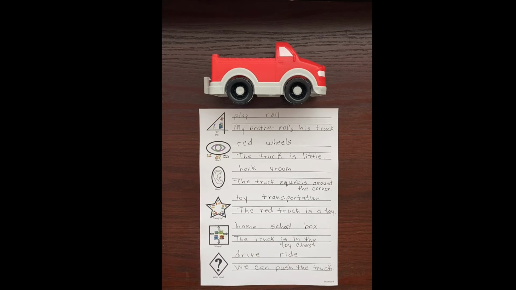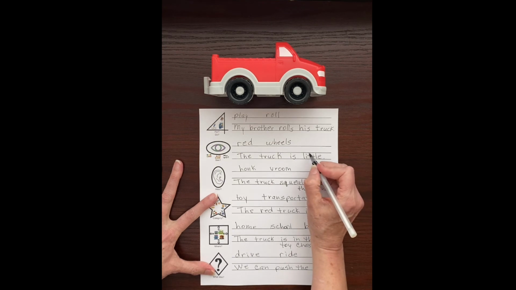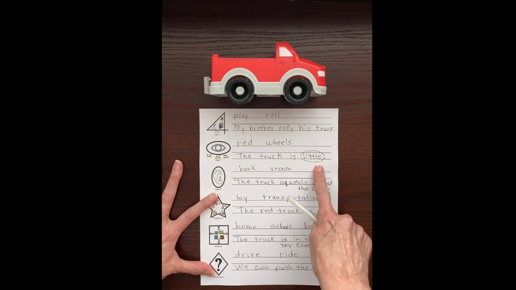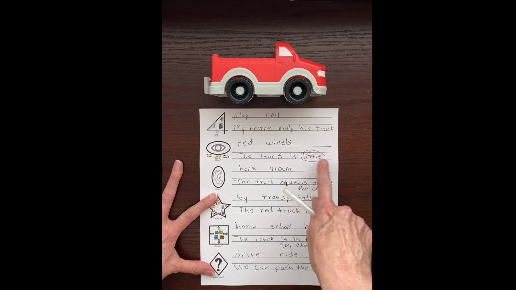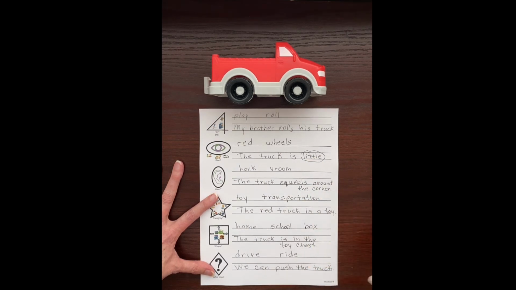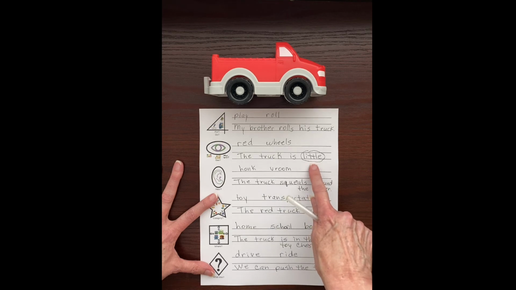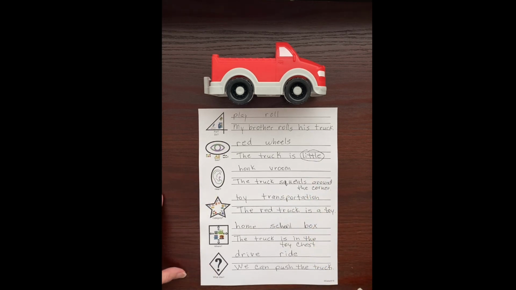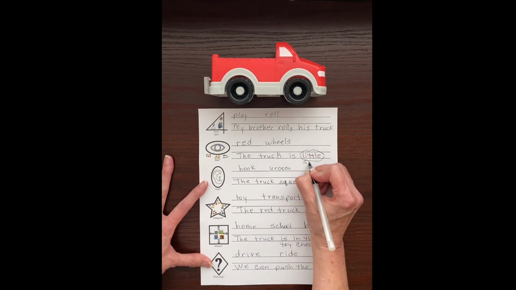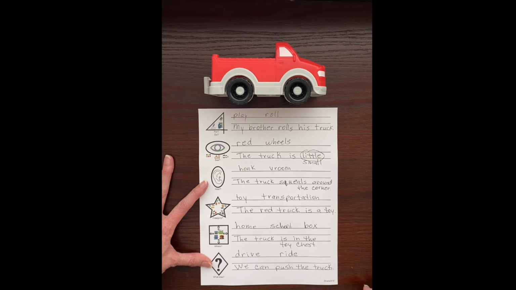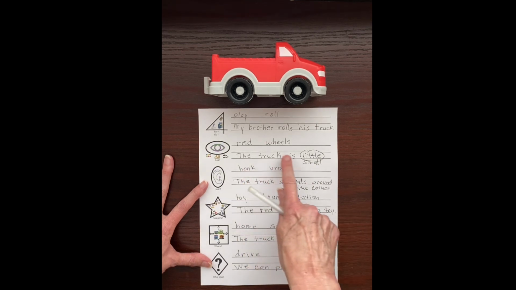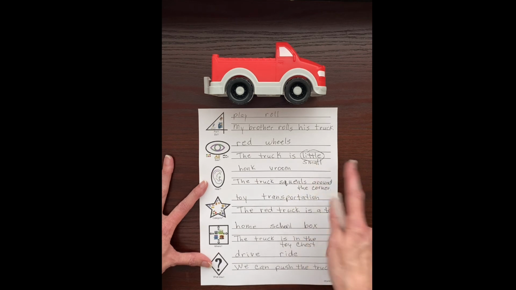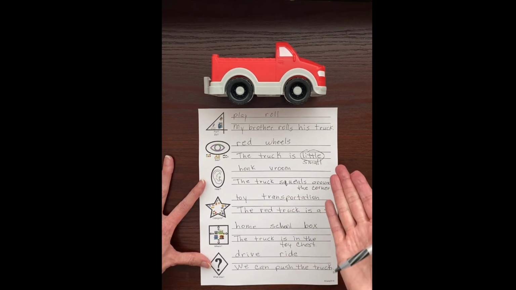So if we want to expand a little bit, maybe take language a little further for some of our students, I might look at this word and say, little. The truck is little. Can I change that word and still keep the meaning? Can you think of another word for little? So maybe they say small. Yes, you're right. Small does mean little. So we could say the truck is little, the truck is small, and everything is still the same.